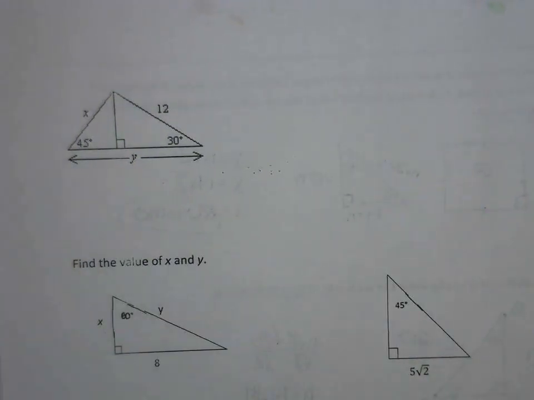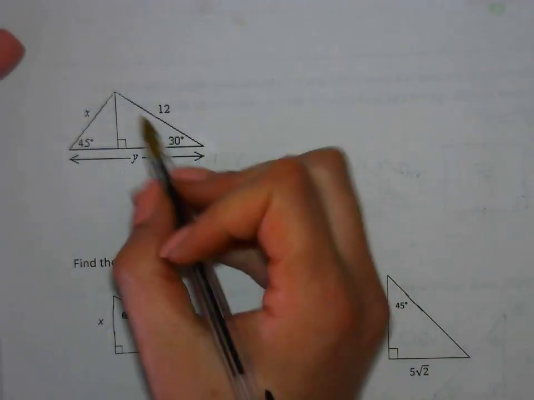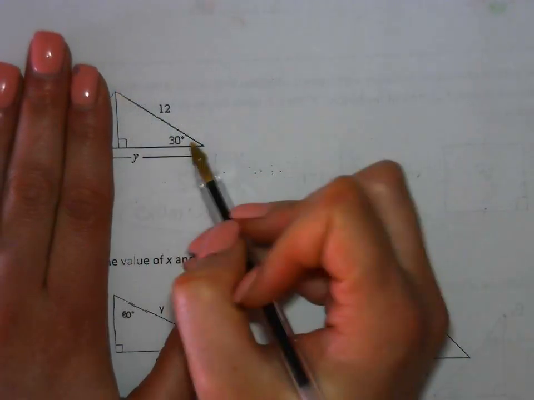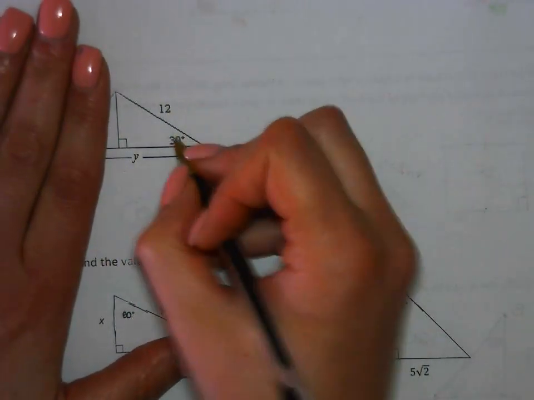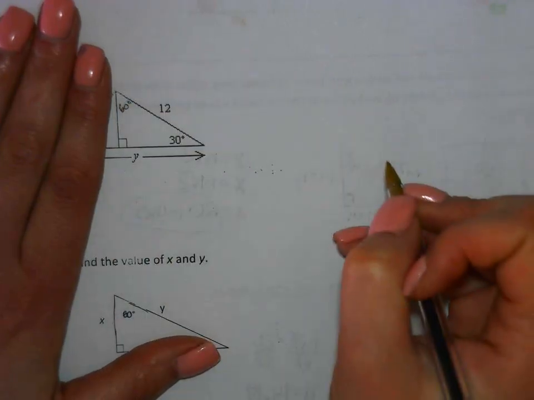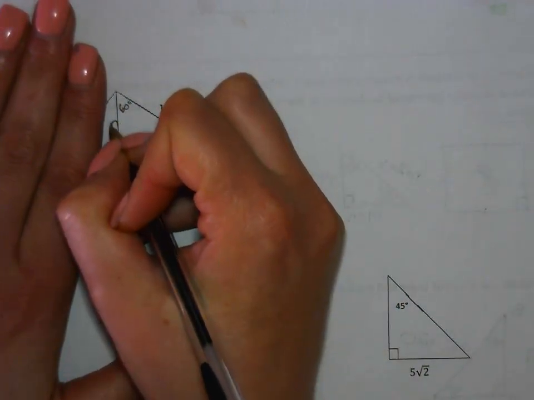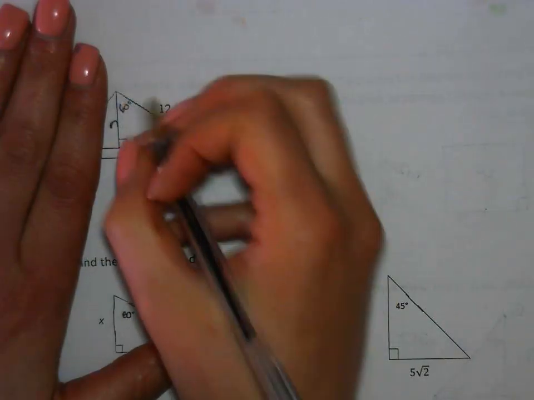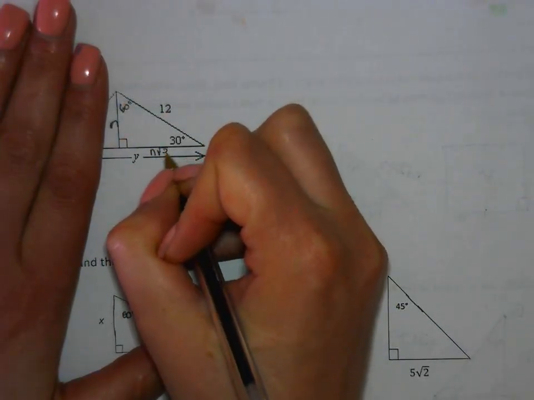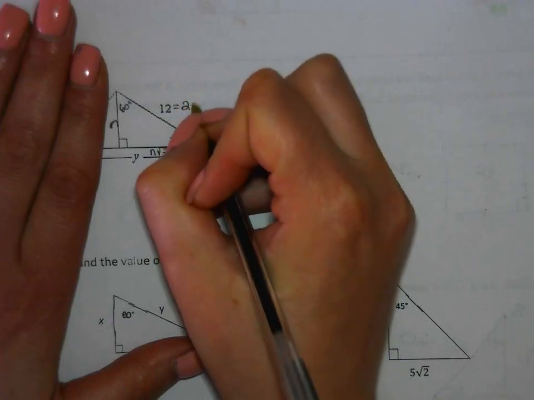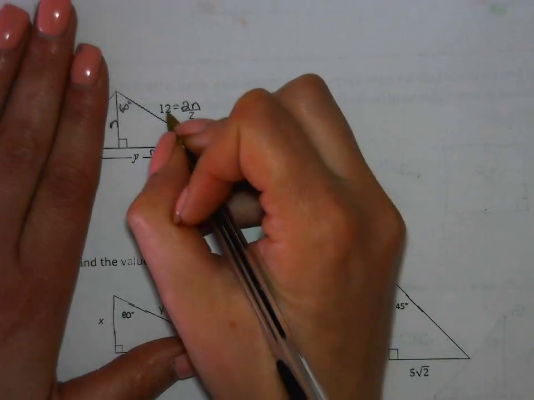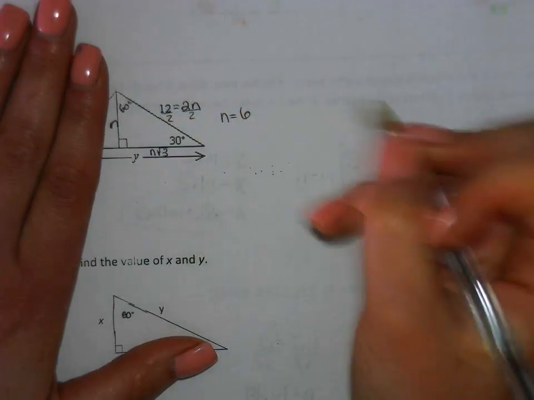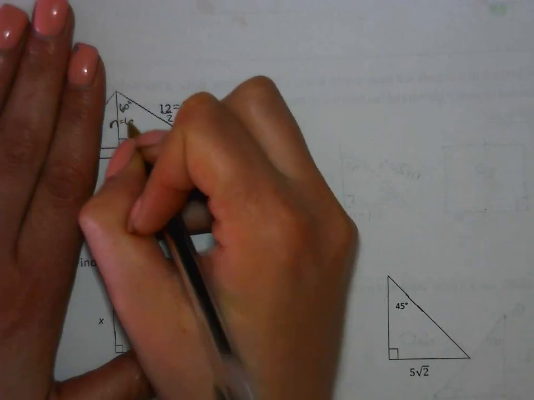Here we have two separate triangles. First we will set this up, and we need to start with the right side of our picture, because that's the triangle we can start solving. This is a 30, 60, 90 triangle. So across from the 30, this is side length n. Across from the 60, this is n square roots of 3. And this is 2n. To solve for n, we're dividing both sides by 2. So n equals 6. So we know this side length is 6.